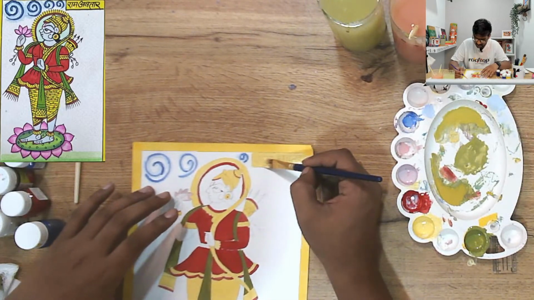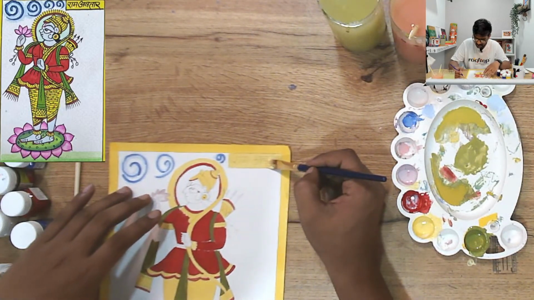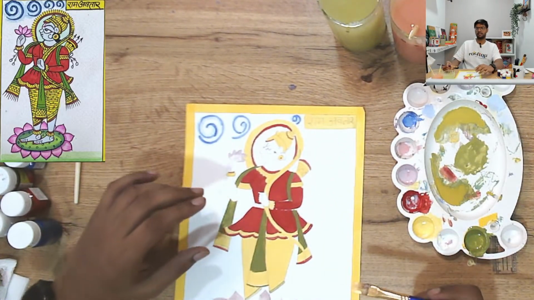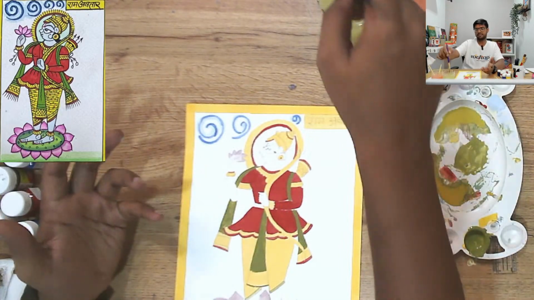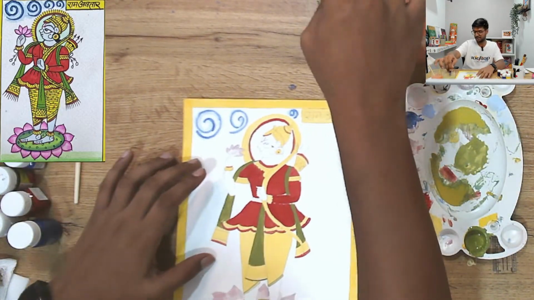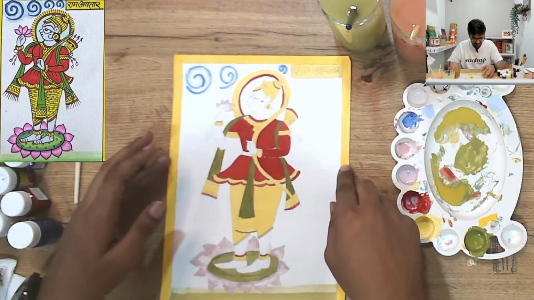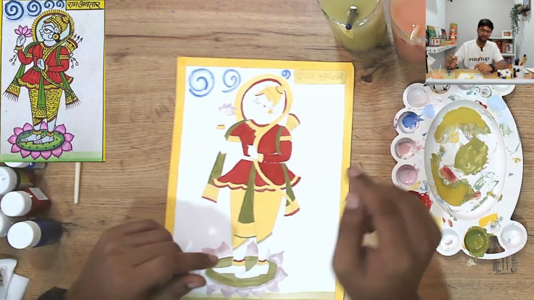So if you see, I'm just keeping the brush straight and I'm moving my paper. So you can do it however you like. There are infinite number of techniques you can use. Like this one, I just came up on the spot. You can do whatever is convenient for you.